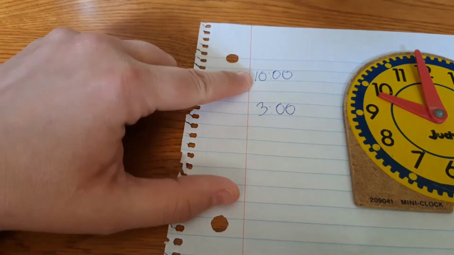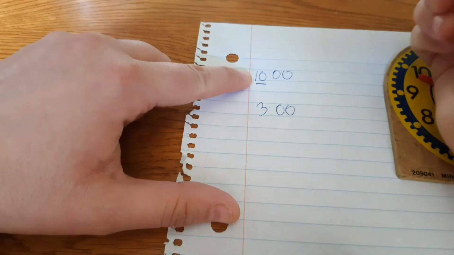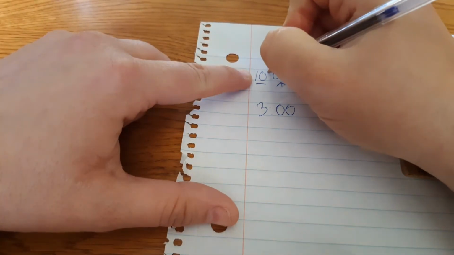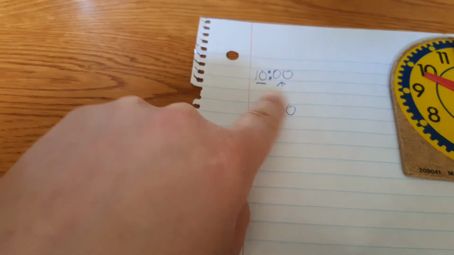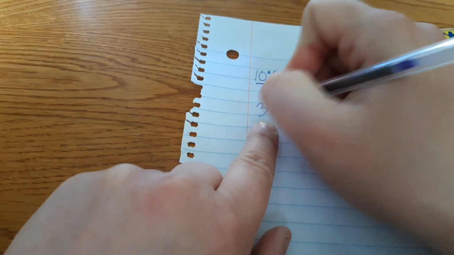Voila, 10 o'clock. We put the hour here, and the minutes go after our two dots. I hope you guys can see that. See? 10 o'clock. Now let's look at 3 o'clock.